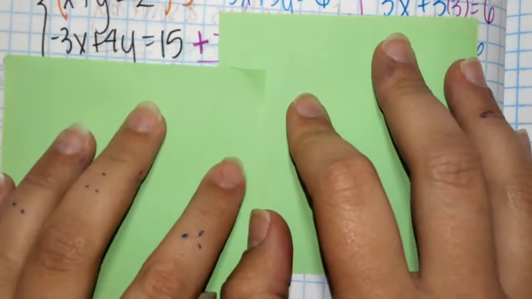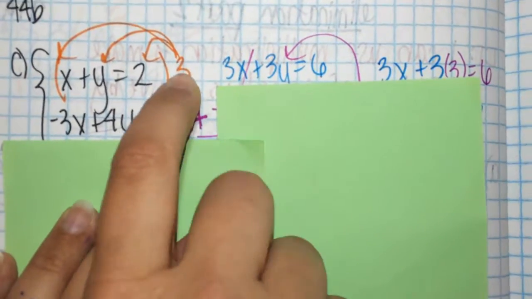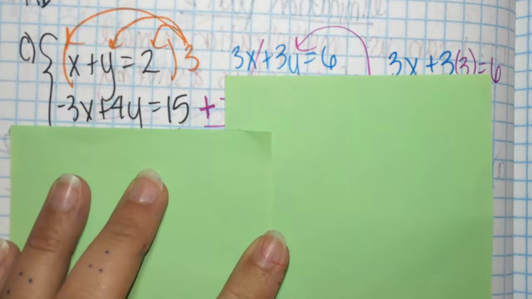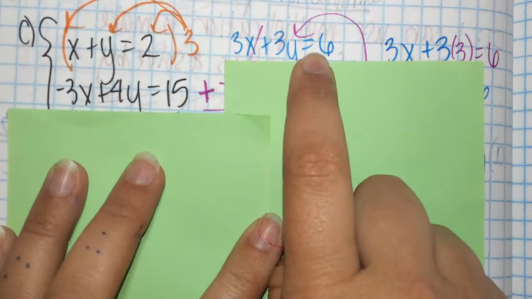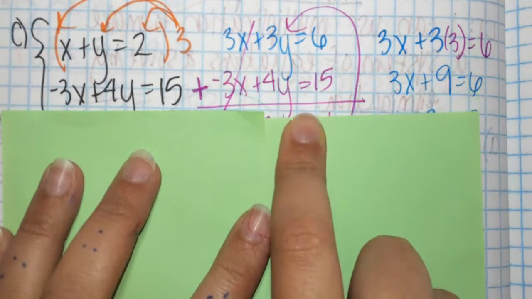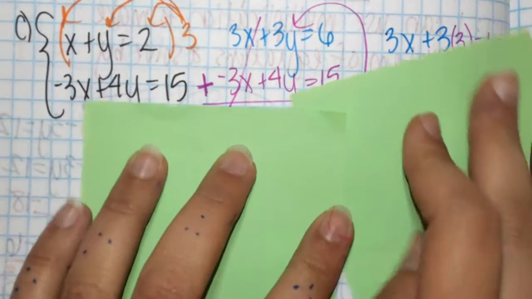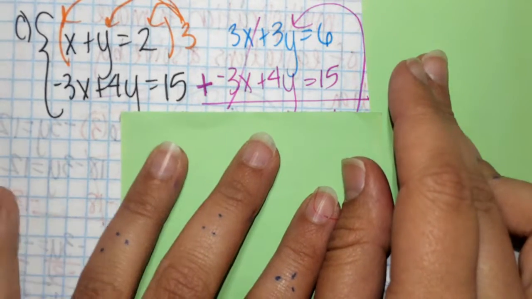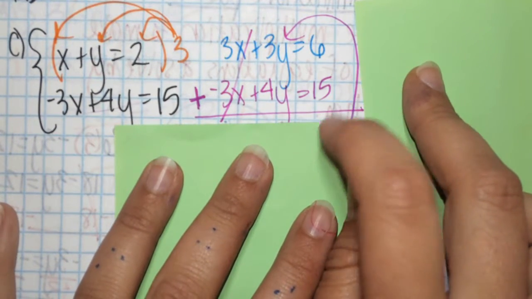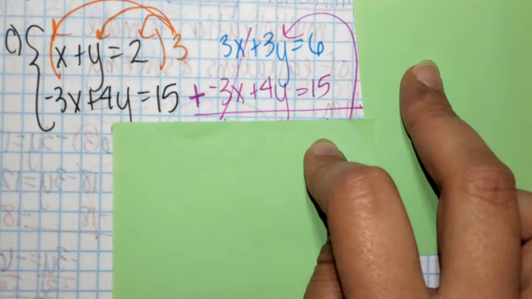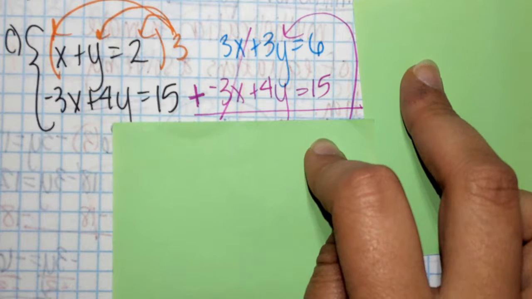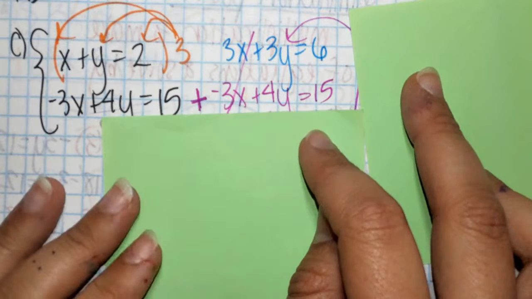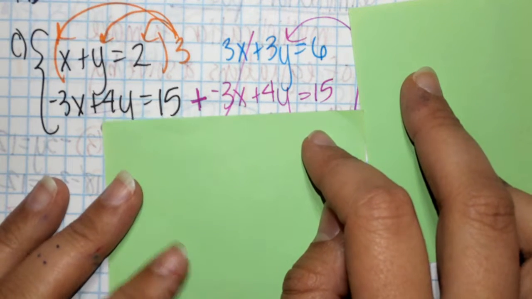The first thing I did was multiply by 3 because I wanted to cancel my x's. So I got 3x plus 3y equals 6. And then I got -3x plus 4y equals 15. You multiplied by 4, and then you should have subtracted. That's not what I did. For some reason I put 2 instead of 15. I could have had it first, but you didn't.